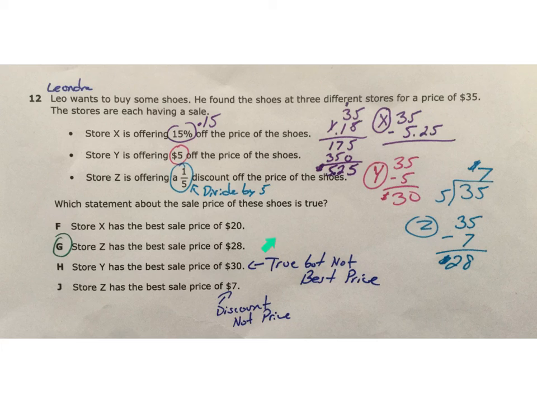So you're going through and you're trying to find the best sale price, meaning I'm taking the most off. And I take $7 off in Z instead of $5.25 or just $5. So Z wins. Notice the distractors they put in there. This one does come out correct, but it's not the best price about the sale price of these shoes. It's not the best.